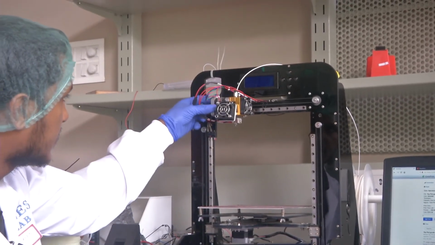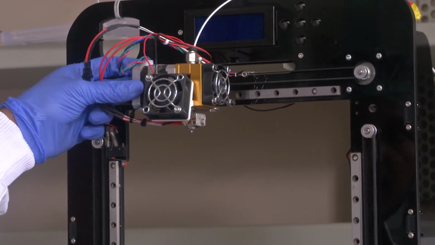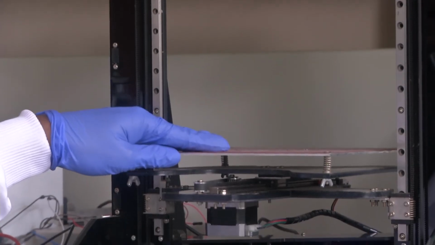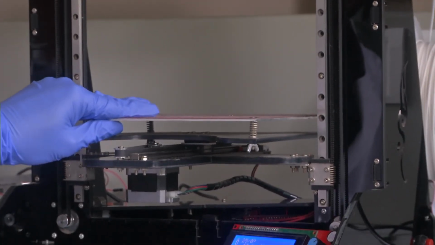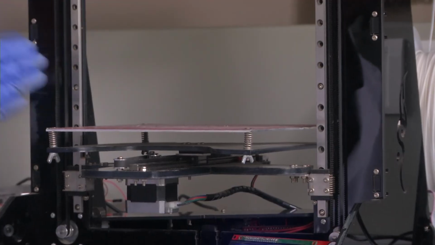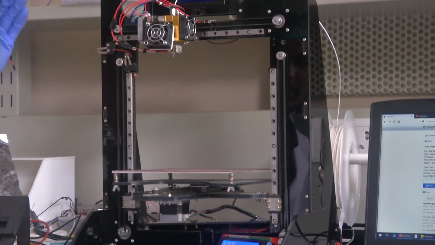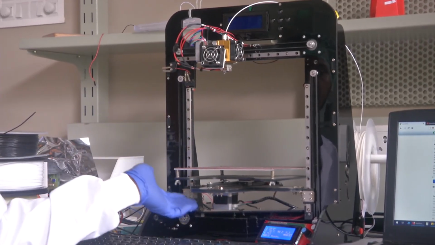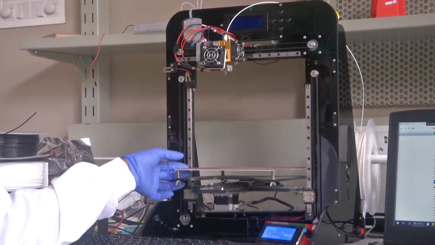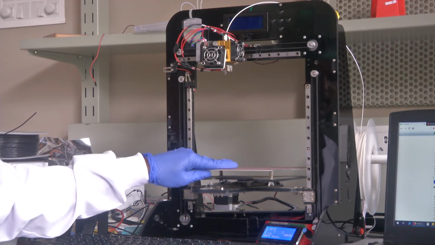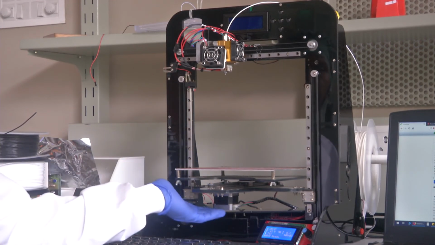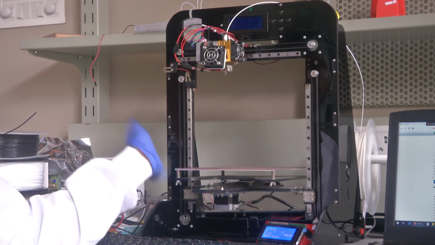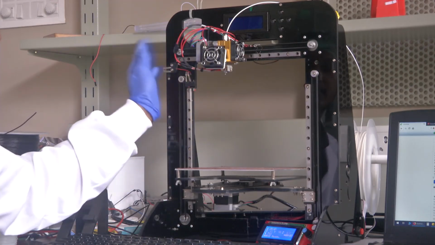This is the x-axis. The extruder will go left and right, and this is the 3D printer bed. This will go in the y-axis, towards and away from me, and this is the z-axis. For this particular 3D printer, the y-axis and z-axis are combined. So here the 3D printing bed is on the y-axis, and it will move in the upward direction, and the nozzle will only move in the x direction.